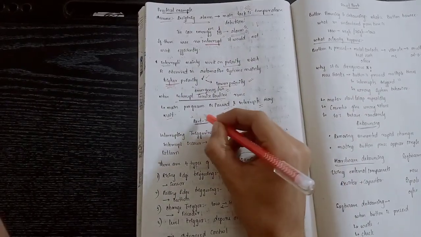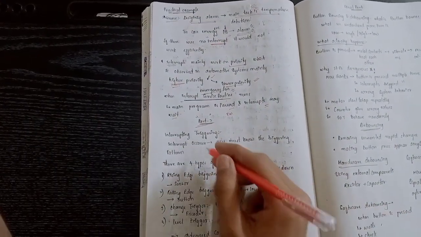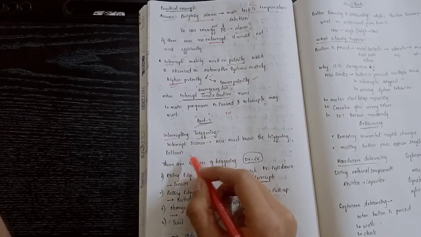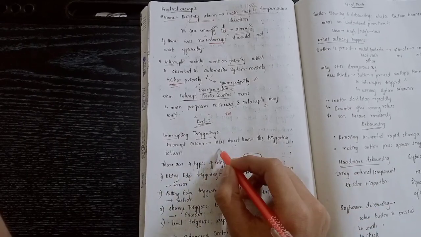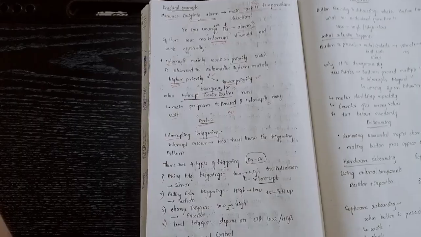And here comes part 2 of day 5. Interrupt triggering. The microcontroller must know the triggering pattern.